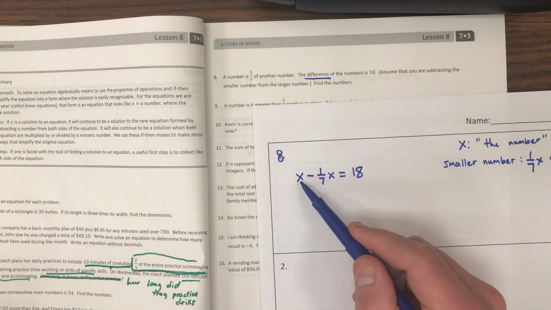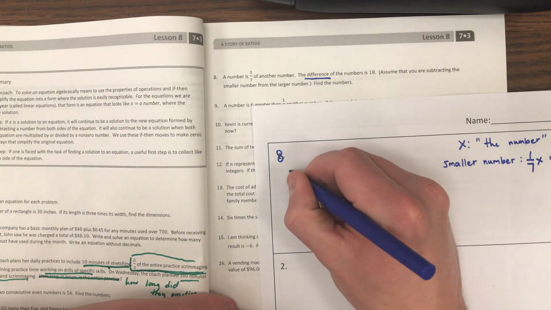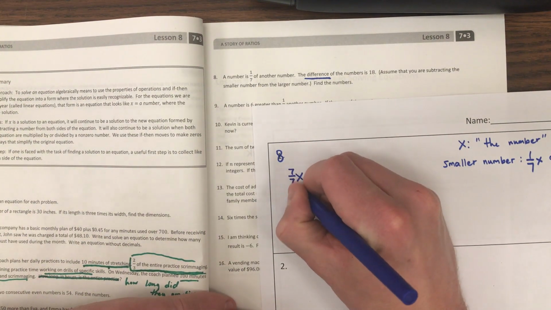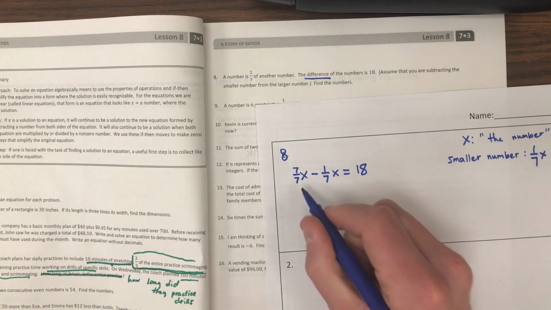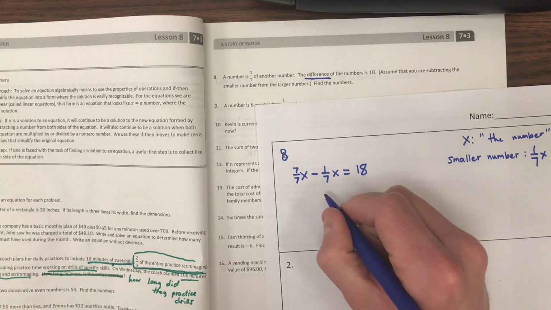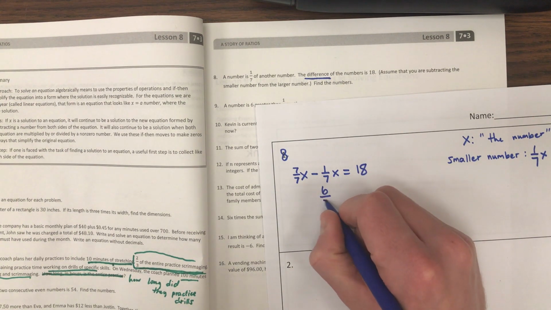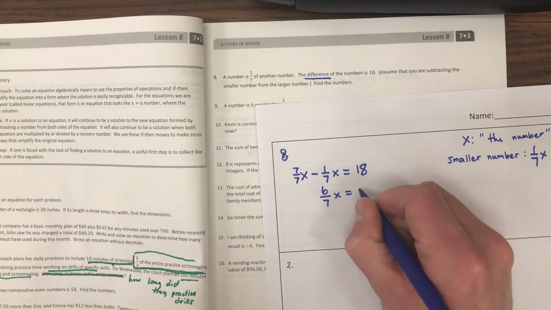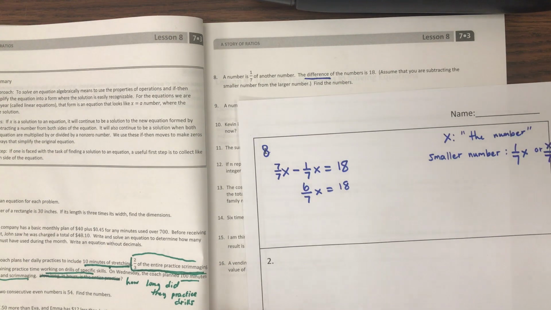So 1x is the same as 7/7 x. In fact, I could even write that if I wanted to. I could write a 7/7 here, since that's just equal to 1, so it still just says 1x. I'm going to subtract 1/7 x, and so I get 6/7 x equals 18.